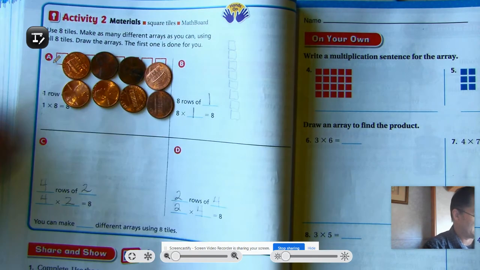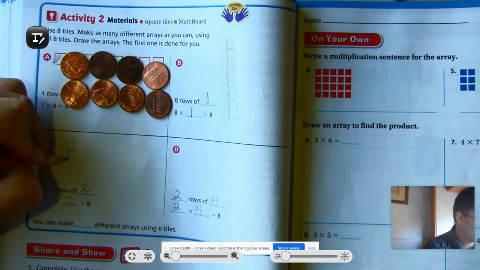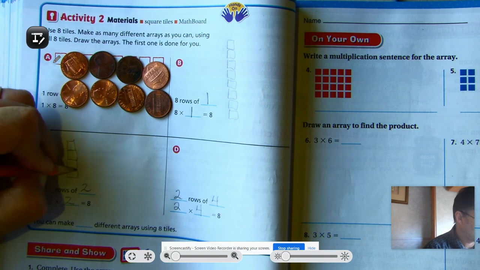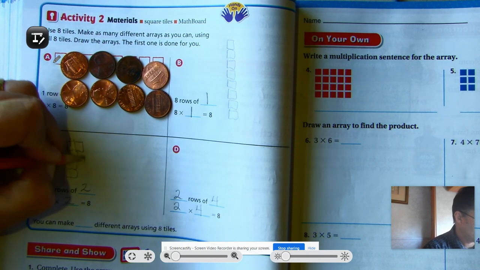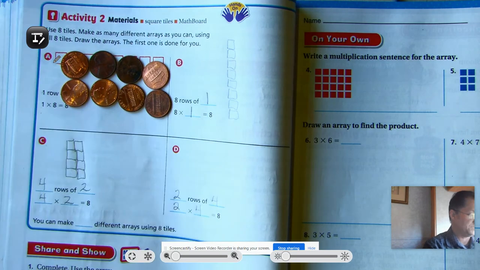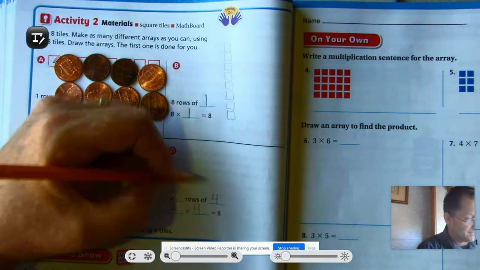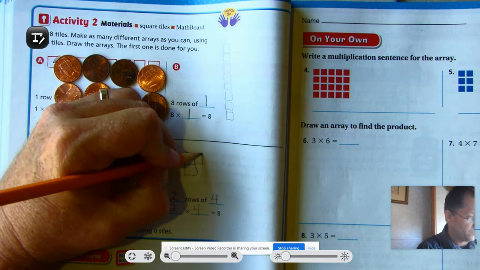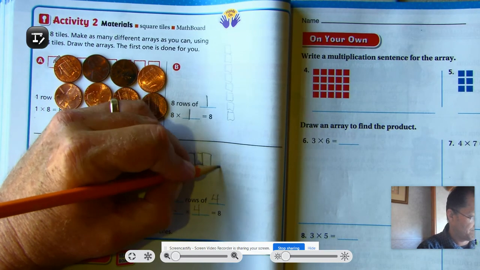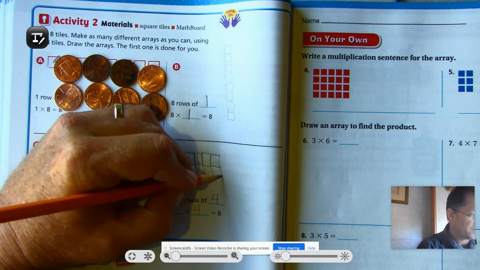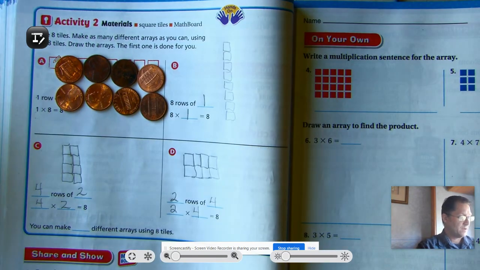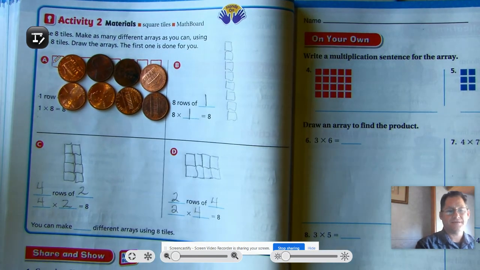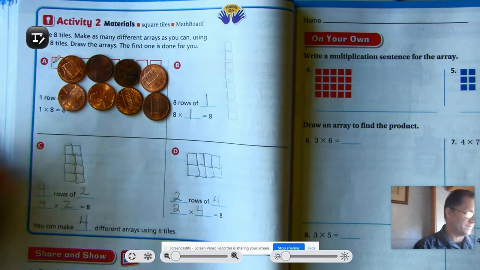Let's draw these. 4 rows of 2, and in every row I have 2. In this one, I have 2 rows, and in each row I have 4. So how many different arrays can I make using 8 tiles? I can make 4 different arrays.